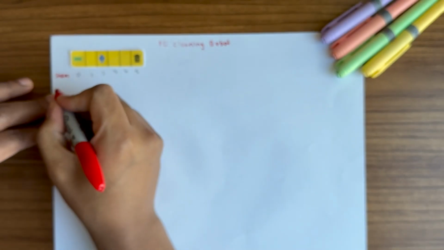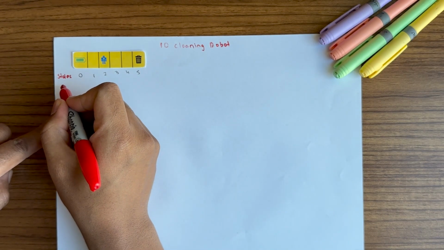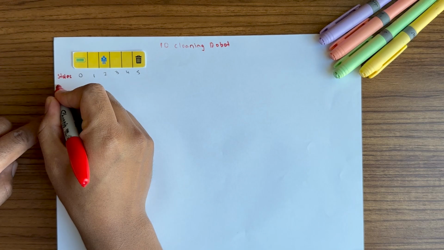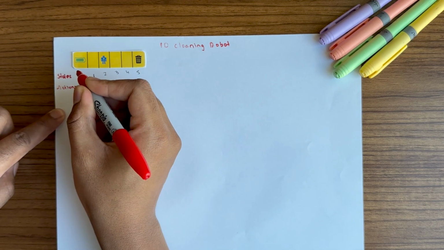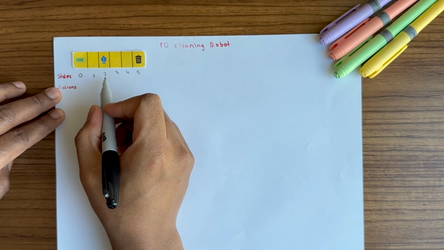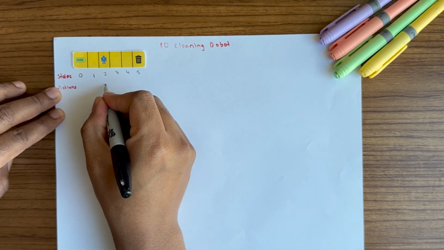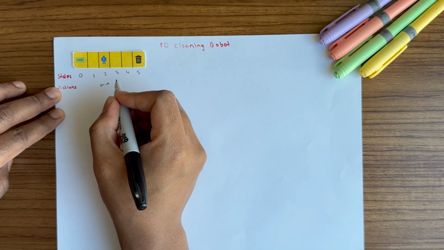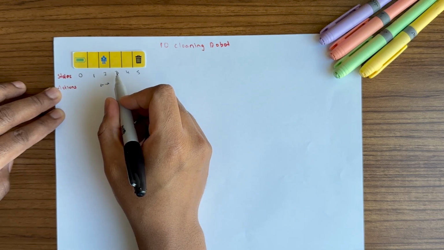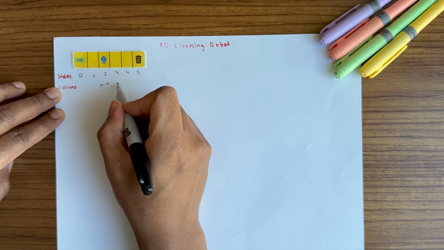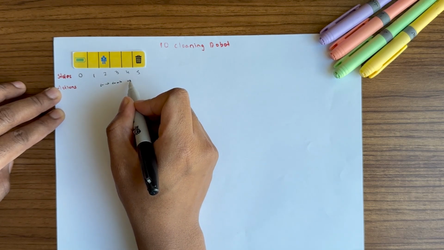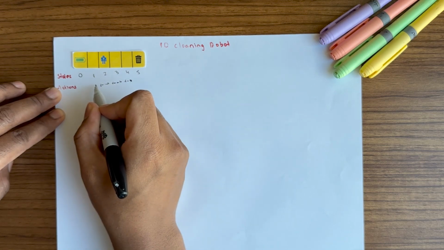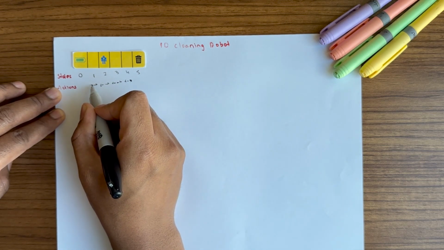I am also going to introduce actions. The agent is currently in state 2, and it can move right or move left. If the agent was in state 3, it could also move right or left. Here, right or left. In state 1, it can also move right or left.